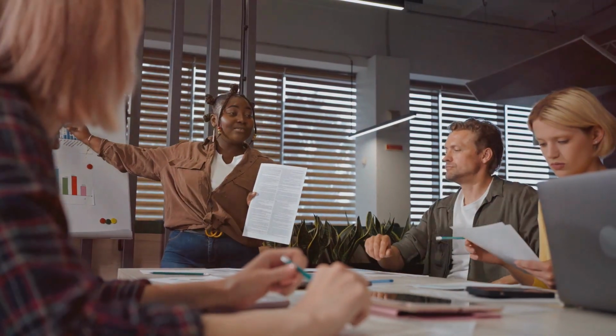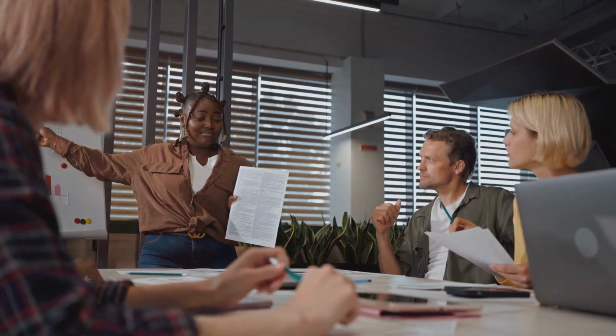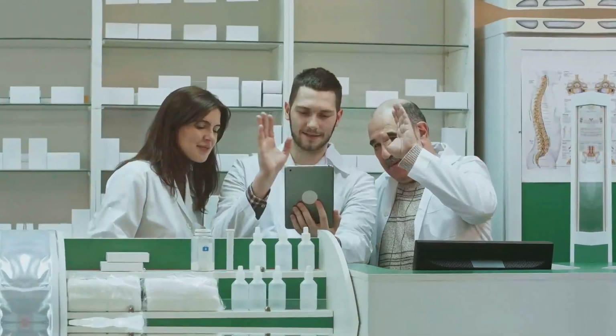Step 8. Review and closure. A final review is conducted to ensure all actions are complete and effective. The CAPA process is then formally closed and all learnings are documented.